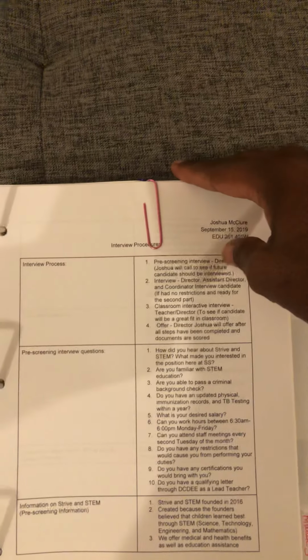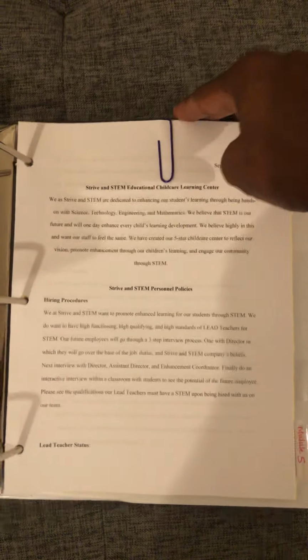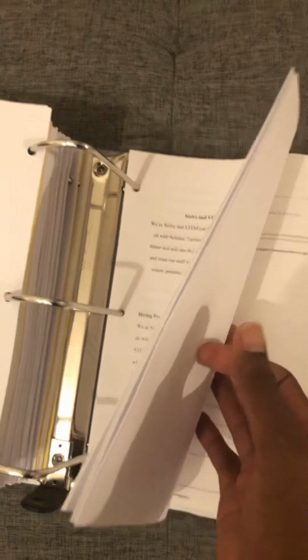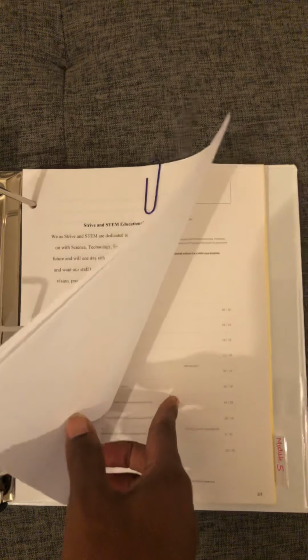Here we have the interview process, the classified ad for a teaching position, the staff meeting agenda, the Strive and STEM Educational Learning Center personnel hiring, what's expected, all of that. Again, like I said before, on the back of each one, while they're paper clipped, I put the rubrics of how it was graded and what grade I received.